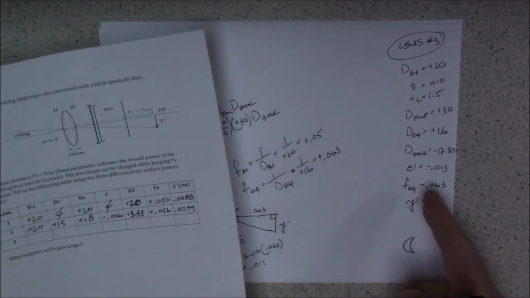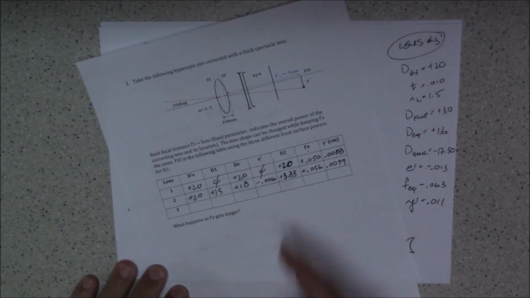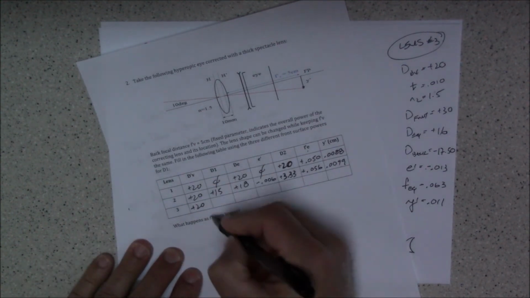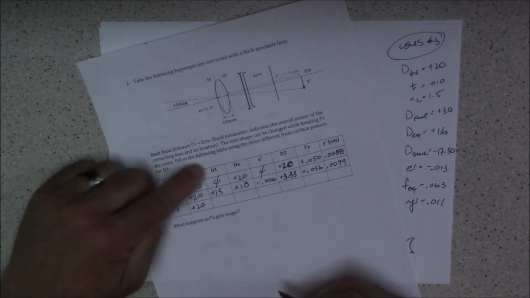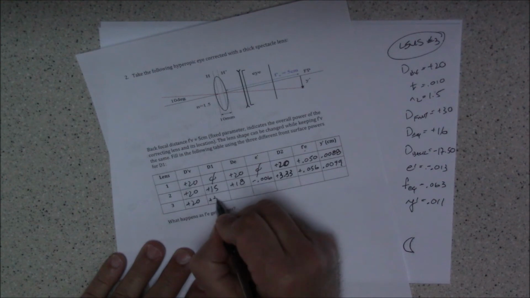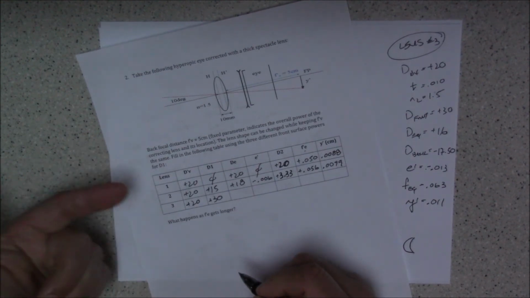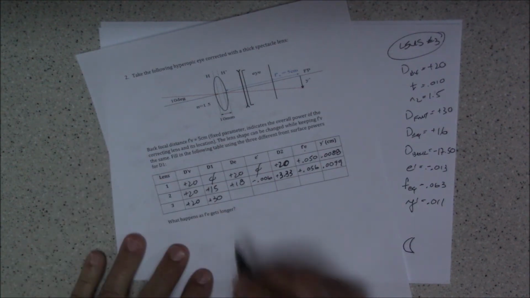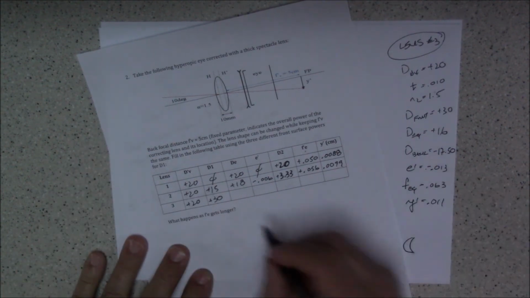Now I'm going to take that and stick it back into our chart that we had over here. Once again, the back vertex power remains constant. Everything's the same there. This D1 is what I call the front power, and that's 30. And once again, that was part of the problem, although it's not explicitly stated here: 0, 15, and then 30. The D equivalent power is going to be 16.